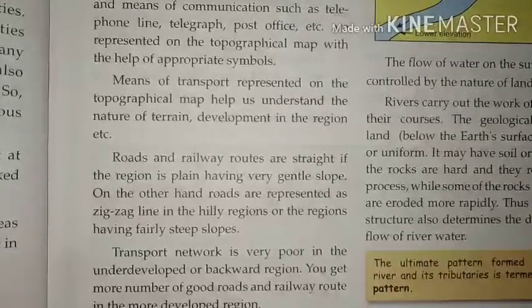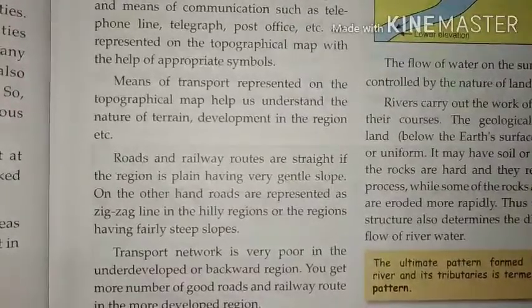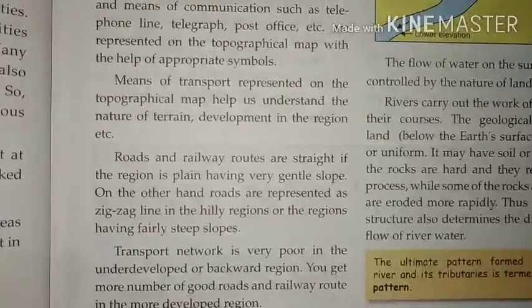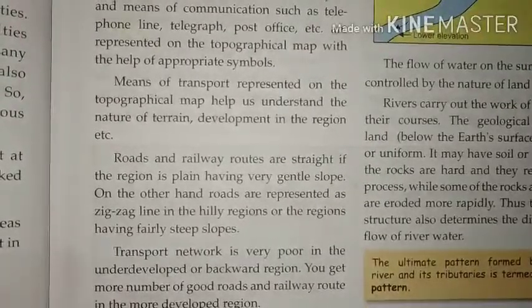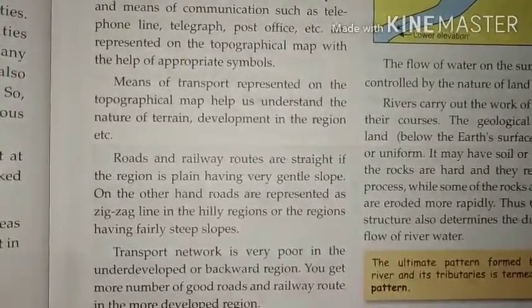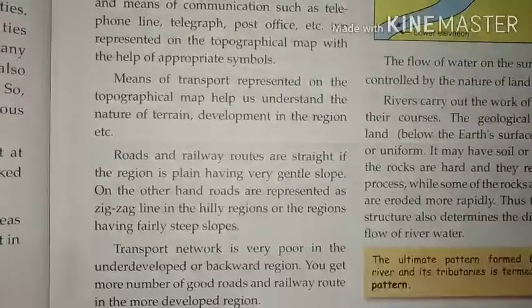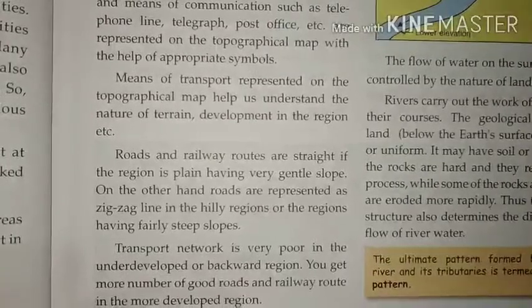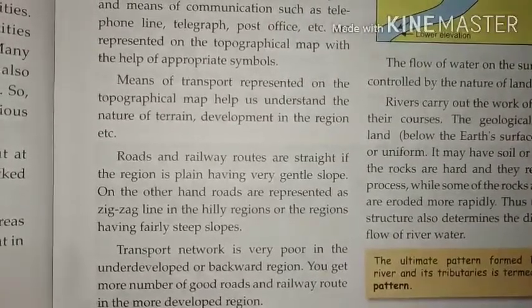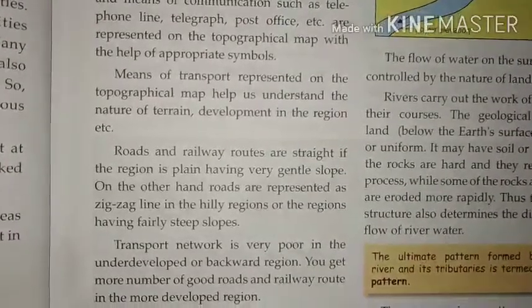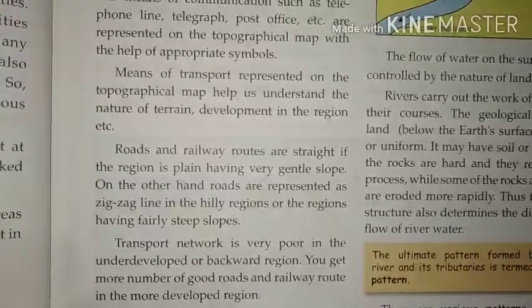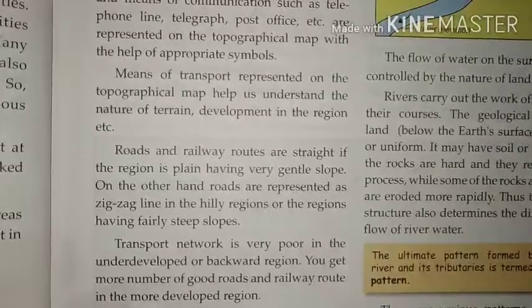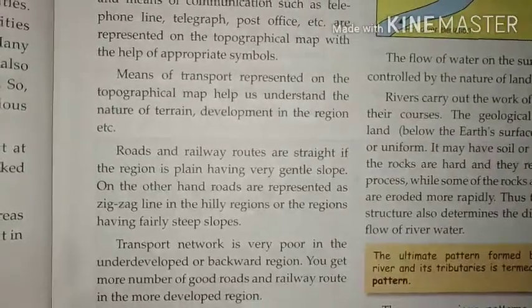Alright, and if it is plain or if it is having gentle slope. But if it is a hilly region, or steep slopes are there, then the roads or the railway tracks will be zigzag, or very few roads and railway tracks will be there. So it shows what kind of nature the land is having in that given region. And those areas which are underdeveloped, backward regions, there will be a lack of road transport or railway routes.